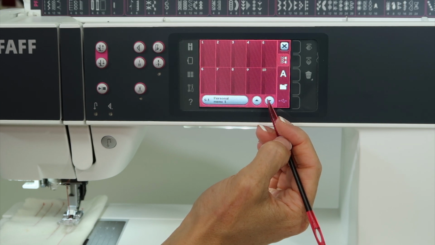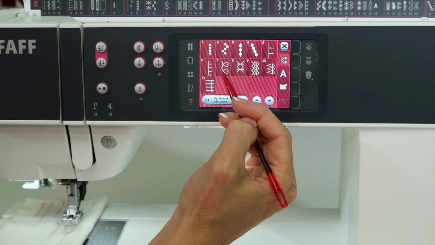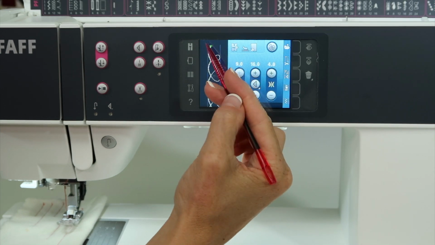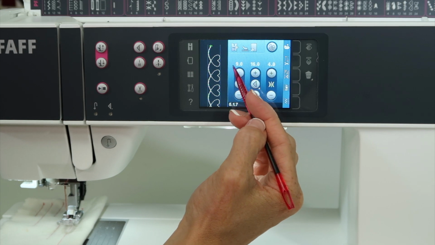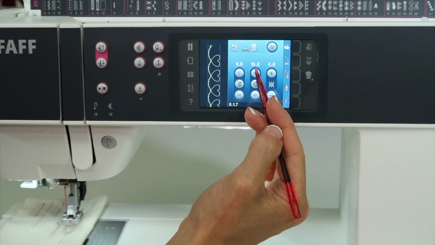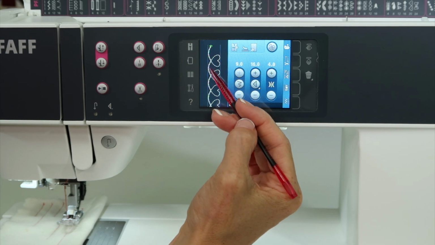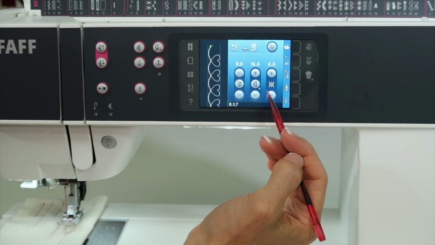As soon as you select a stitch, for example these little hearts, they show up in the stitch area. That's where you can see how wide it is and the length of the total repeat of the stitch. So this is 16 millimeters long. And then this one's tension.